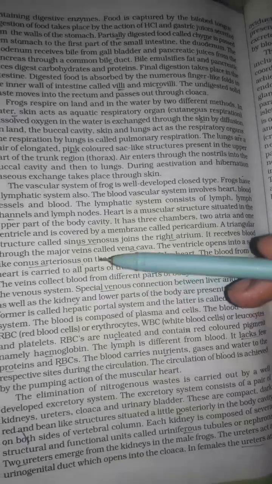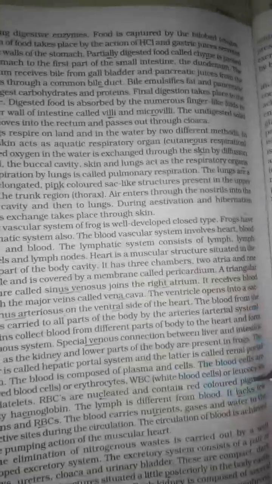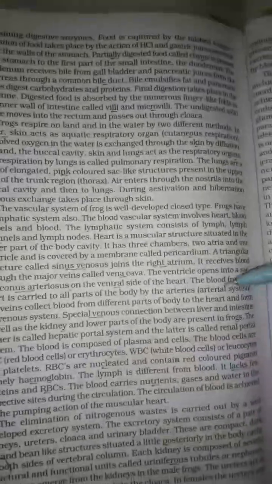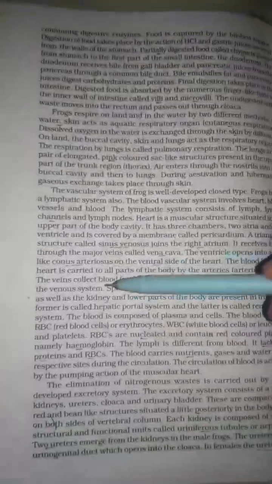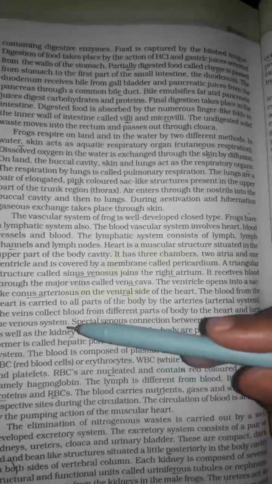Now blood from the heart is carried to all the parts of the body by the arterial system and venous system. There are two types of system here. Arterial delivers blood to all the parts of the body, whereas the venous system takes blood from all the parts of the body, which is deoxygenated blood.